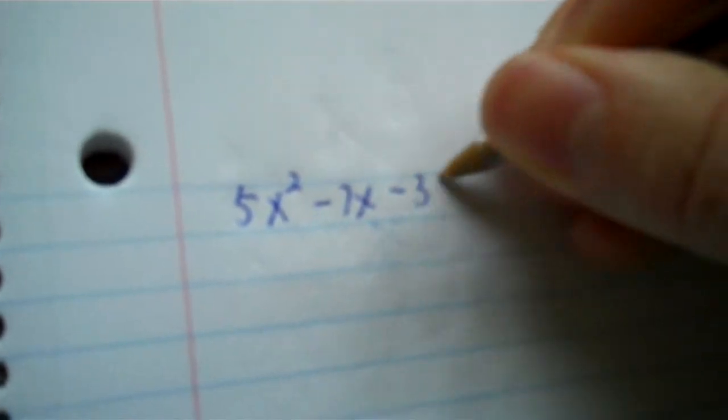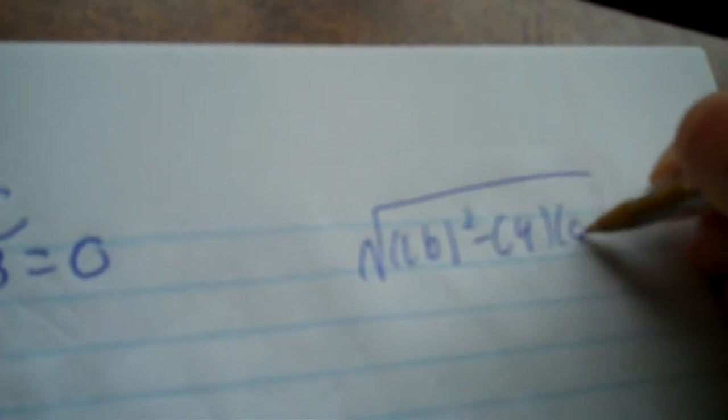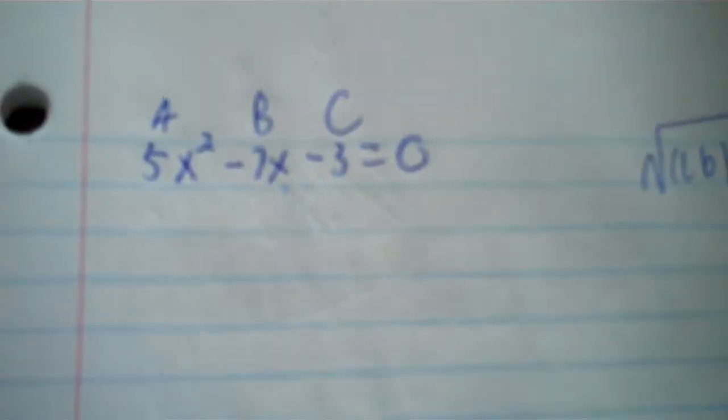Okay, next one. What do we got? We have 5x to the power of 2 minus 7x minus 3 equals 0. So we have two answers. So whenever there's two, you want to use your A, B, C labels. So A, B, and C. And everything's lined up, so now I go to my discriminant. B squared minus 4AC. Okay, so I go square root, double the parentheses at the beginning. The B is negative 7.